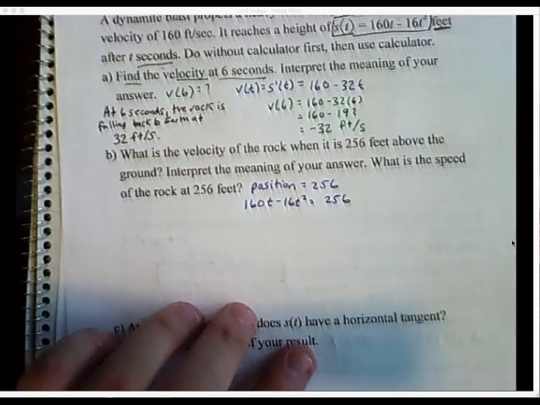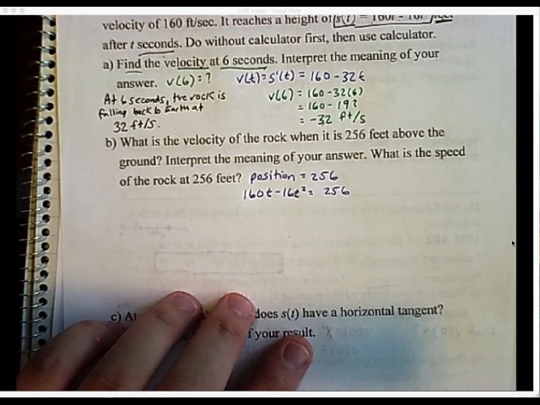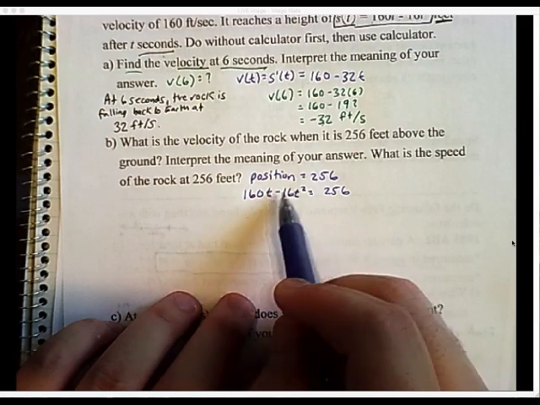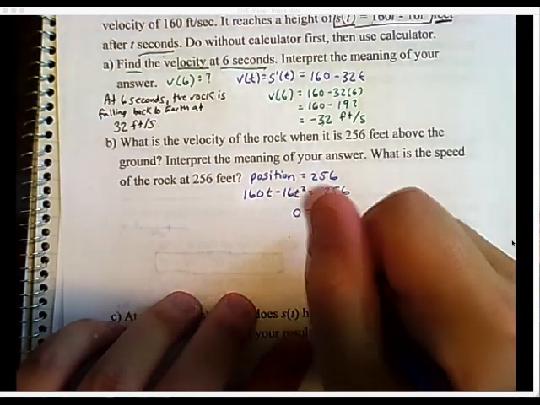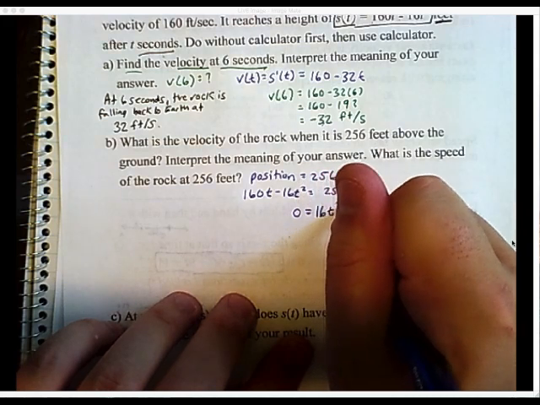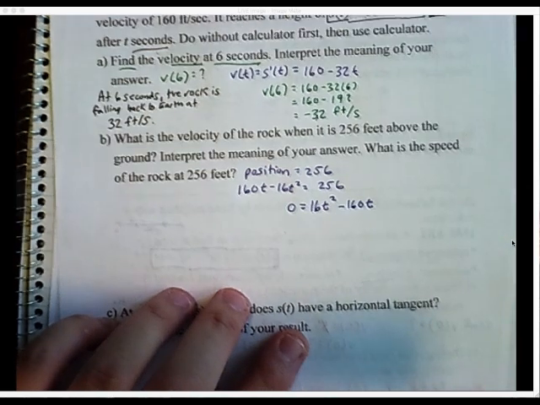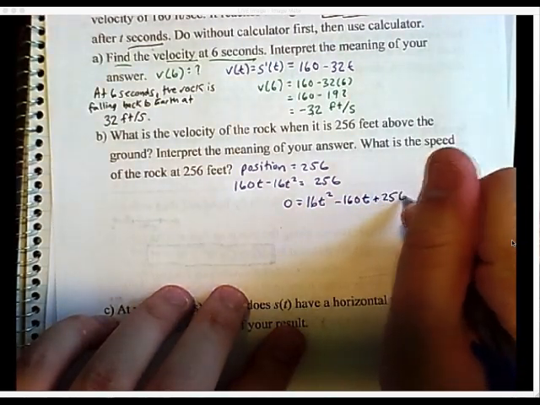To me that looks like a quadratic equation. So I need to solve this for t. I'm going to move these two things over to the other side, so I'm going to set that side equal to 0. I'm going to add 16t squared to both sides and subtract 160t from both sides. And then this 256 already on the right is positive.